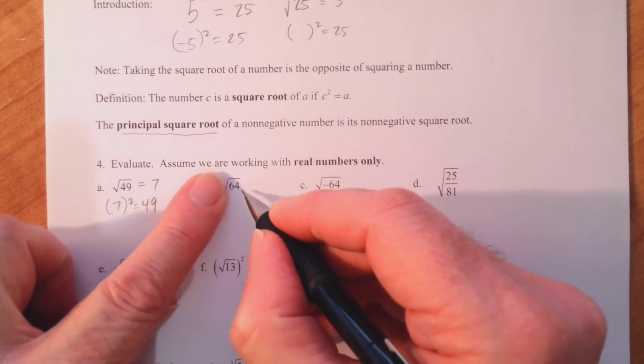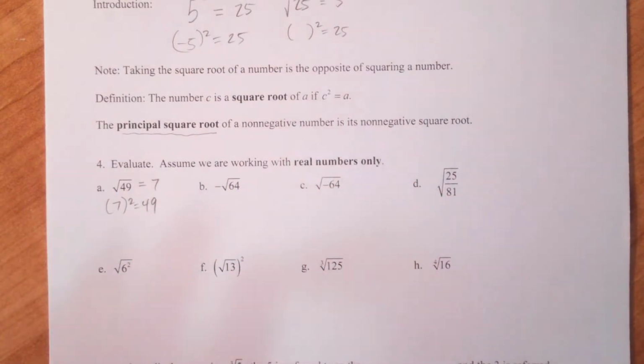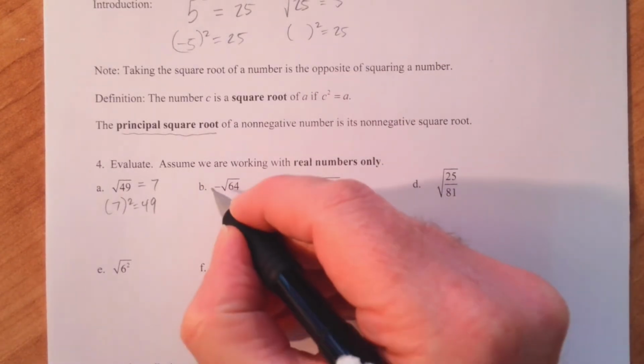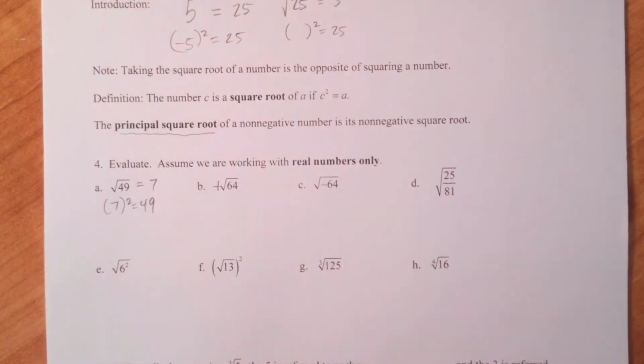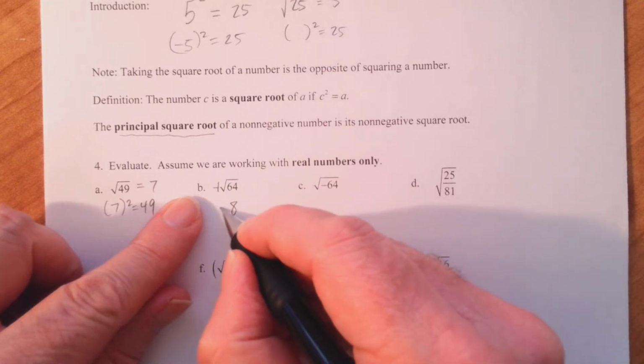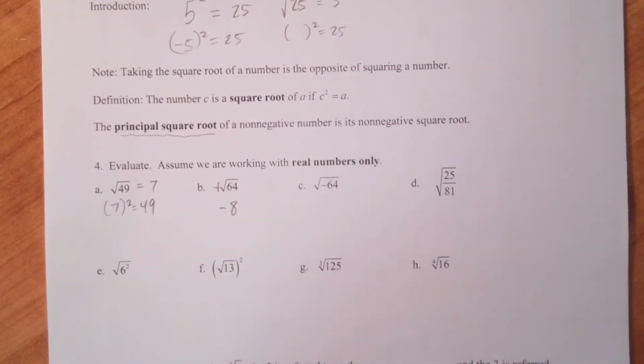So here the square root of 64, and by the way, you might want to try doing these all, or do as many as you can, and then watch the video and see how you did. So here, be careful, because this is really like negative 1 times the square root of 64. The square root of 64 is 8, and when you multiply by negative 1, it's going to be negative 8.